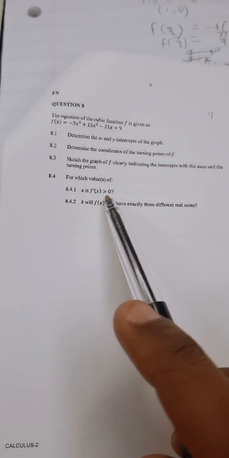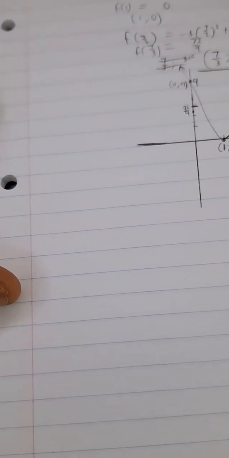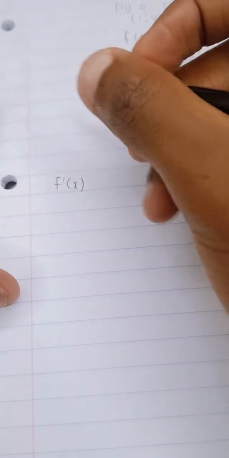We sketched the graph clearly. The next question says, for which values of x is f prime x greater than 0? For a question that we had done before, they wanted the values of x for which f double prime is greater than 0.